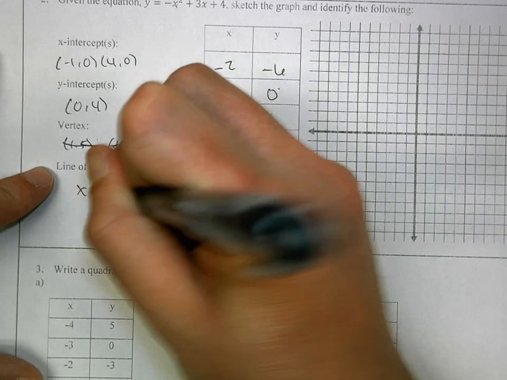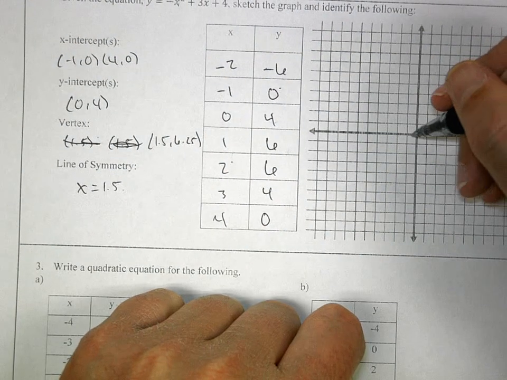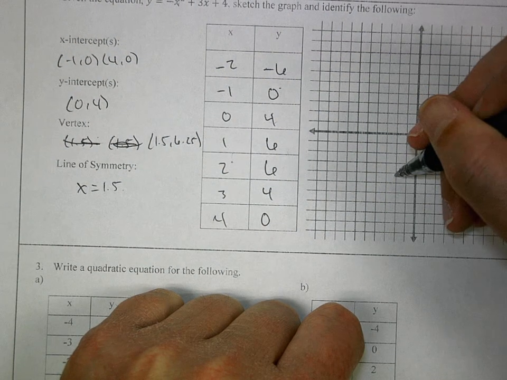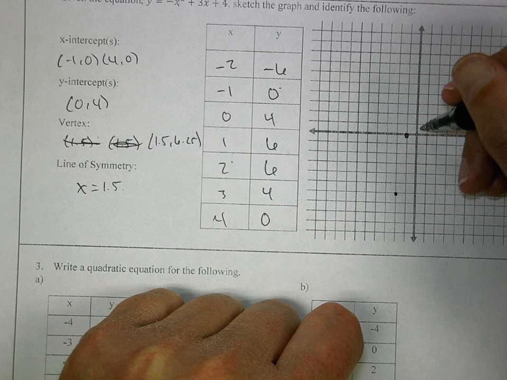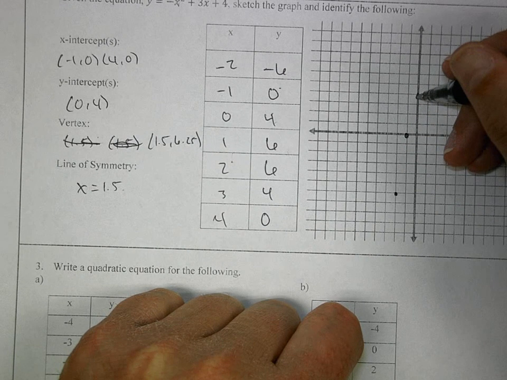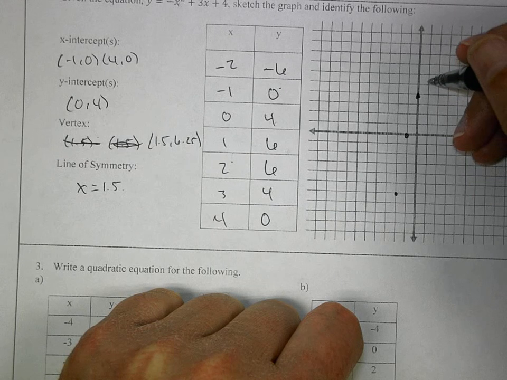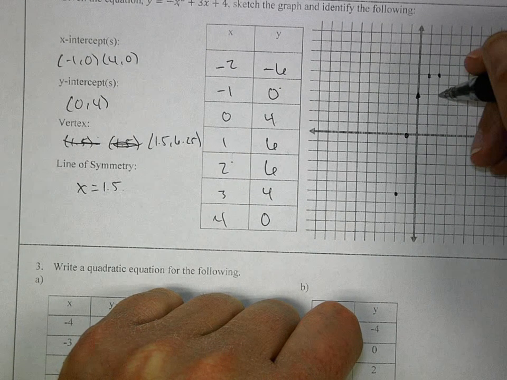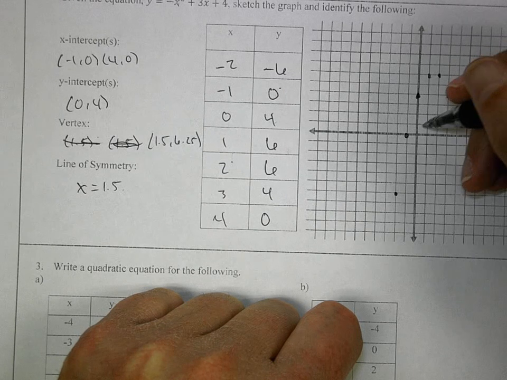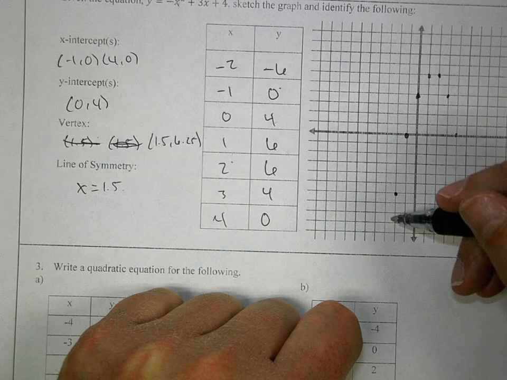So we plot these points: negative 2, negative 6. Negative 1, 0. 0, 4. 1, 6. 2, 6. 3, 4. And 4, 0. So our graph would look like this.